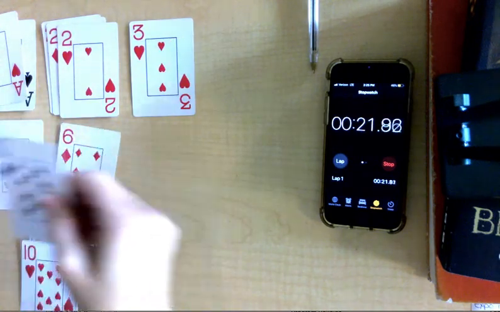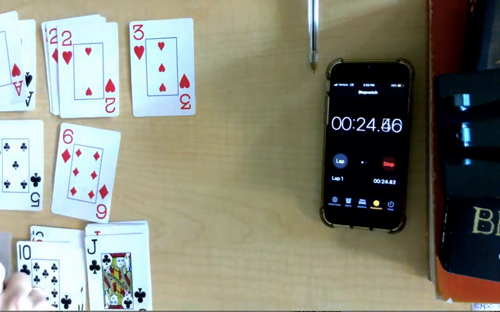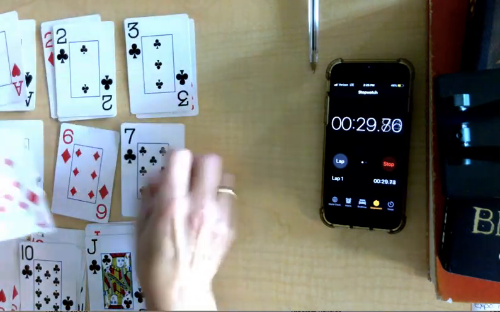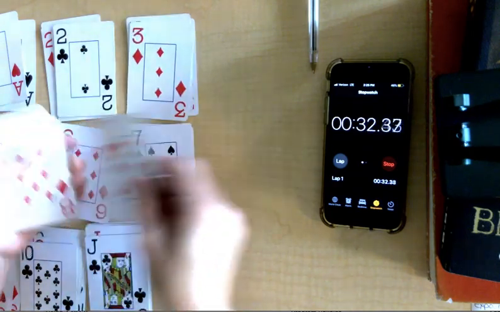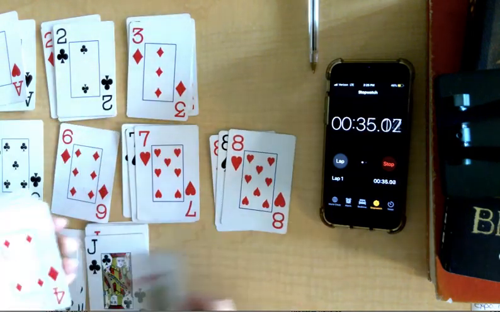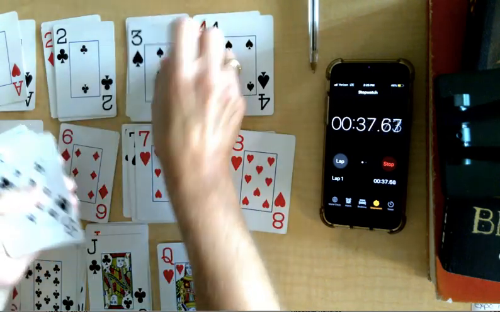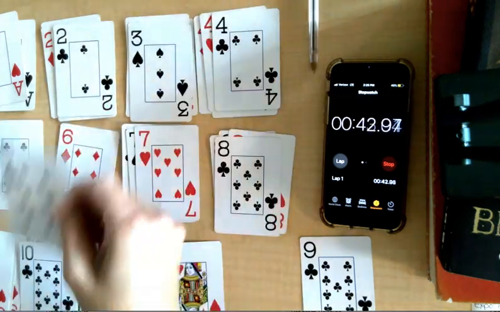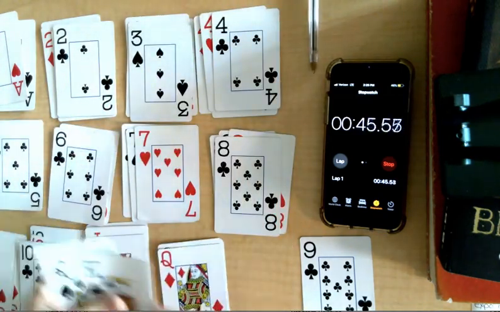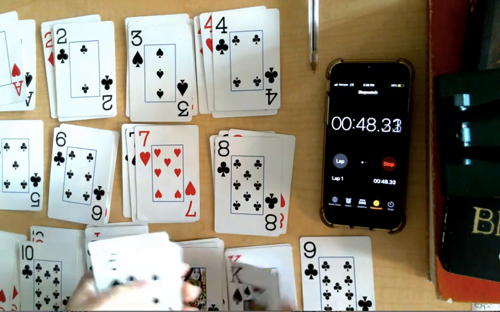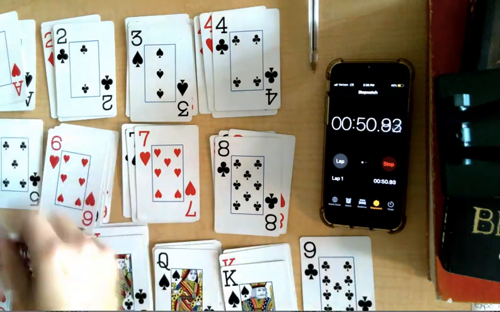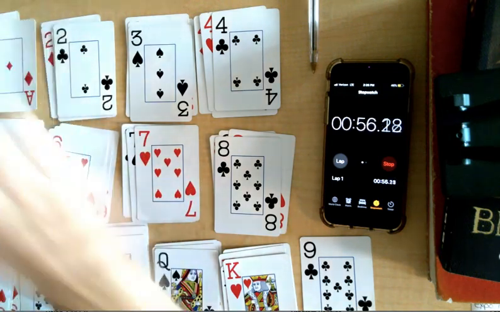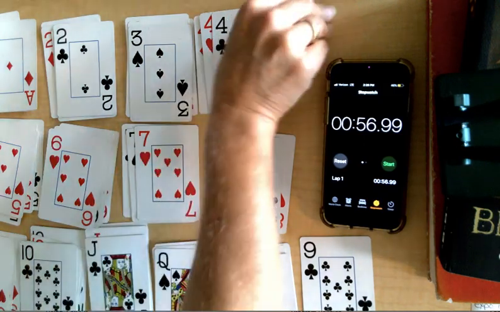3. Ooh, can you hear it's raining outside? 9, 9, 9, 2, 3, 7, 7, 3, 7, 7. I didn't shuffle these very good, did I? Queen, 4, 4, 3, 8. Let's put a 9 there. 4, 4, 6. Queen, queen, king. Queen, king, king. 6, 6, king. 5, 5, ace, 5, ace. Stop. Woo, 56 seconds. I beat my last time.